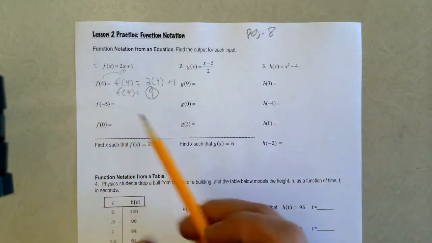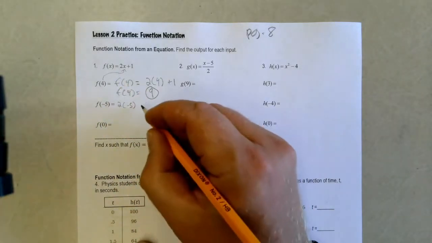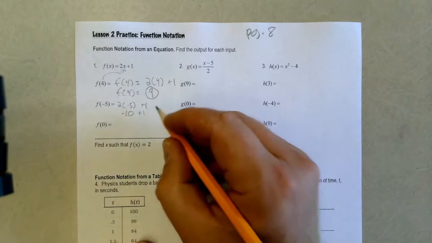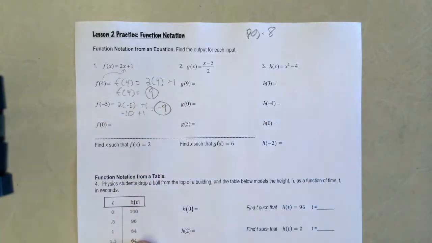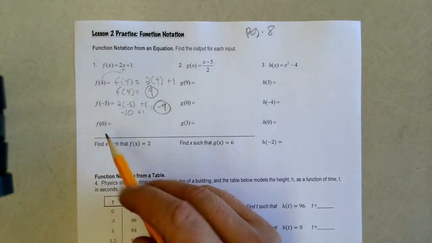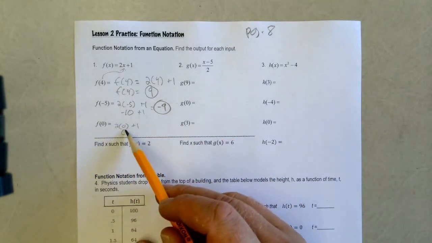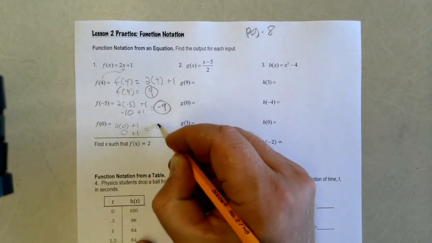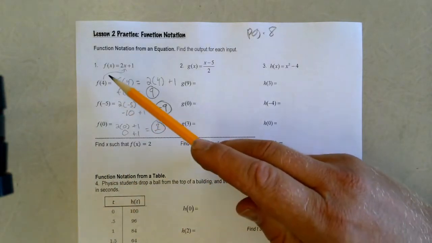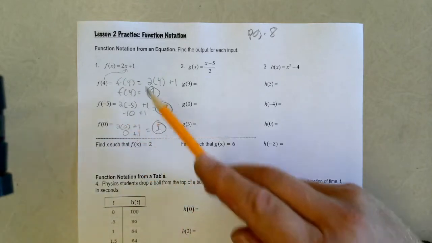Same thing here, f of negative 5. I'm just going to do 2 times negative 5 plus 1. 2 times negative 5 is negative 10. Negative 10 plus 1 is negative 9 this time. And then finally, f of 0. 0 in this case is a number, so I'm going to input 0 into the x. 2 times 0 is 0. 0 plus 1 is 1. It looks like it could be confusing. We're not solving for the f. A lot of students think they're solving for the f. We're just putting those inputs into the output.